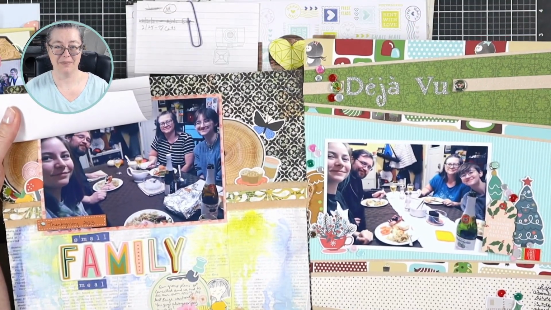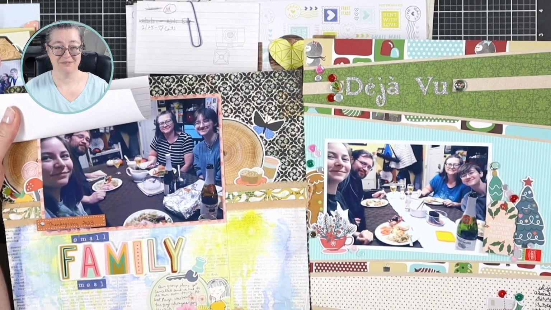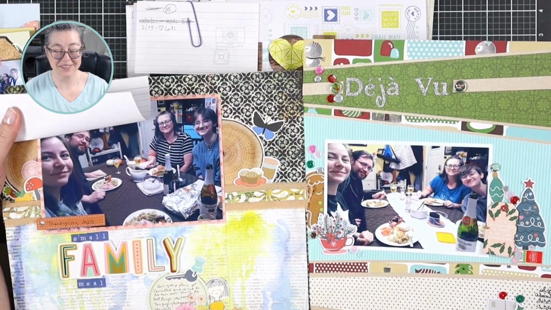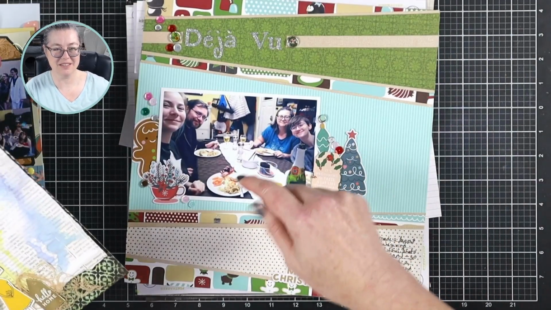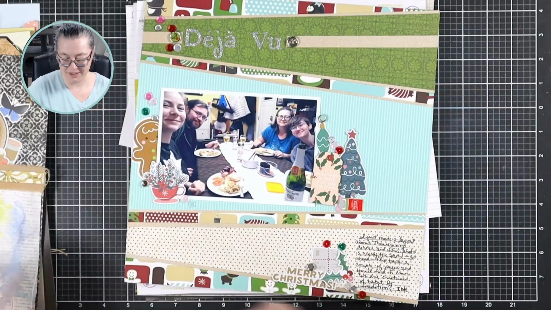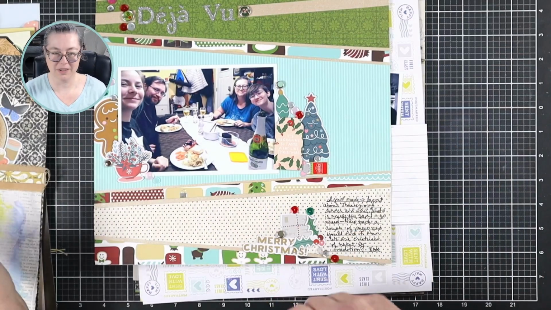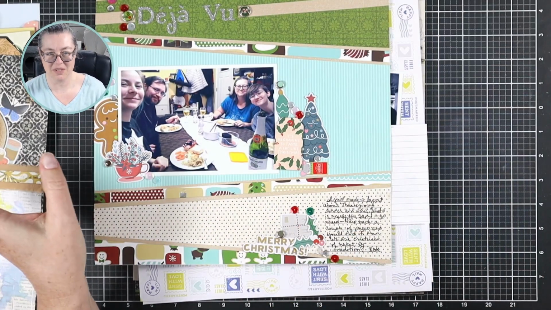So yeah, we're all sitting in the same place at the same table with most of the same food. And so I was being snarky with myself and saying deja vu because I had just scrapbooked a very similar picture. That one was Thanksgiving.